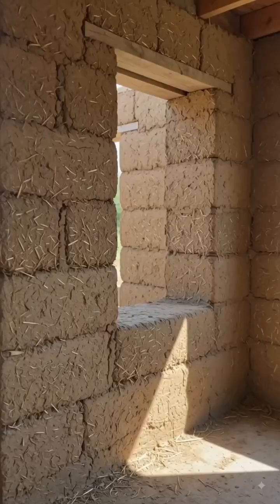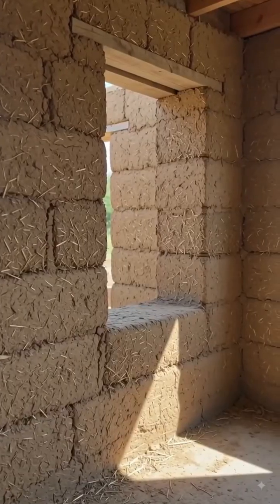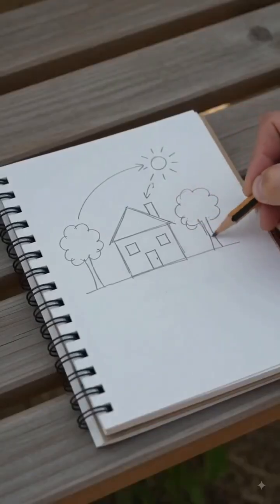Welcome to Lesson 75. We'll observe the sun's path. Aligning windows maximizes natural light. This sketch shows ideal solar orientation. Next, we will cover thermal mass.